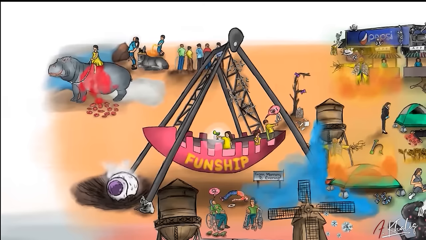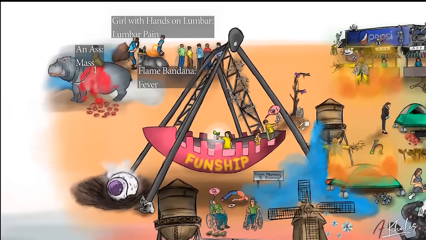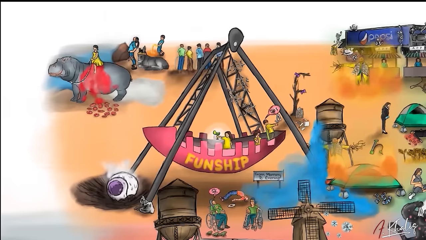Besides this discharge, bleeding, and anemia, other features associated with hematuria are fever, pain in the lumbar region, mass, and dysuria. We're not going to draw this whole thing, we're just going to share these features. For example, we're going to share this donkey with the flame bandana, the girl with the pain in the lumbar region, and the flamey boy with the flamey urine representing dysuria. We'll just share it with the hippo.